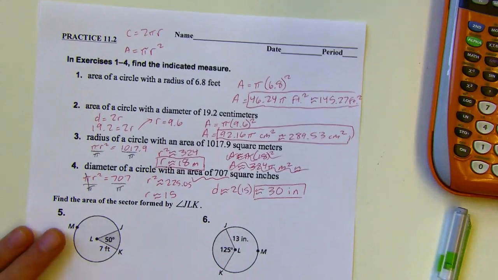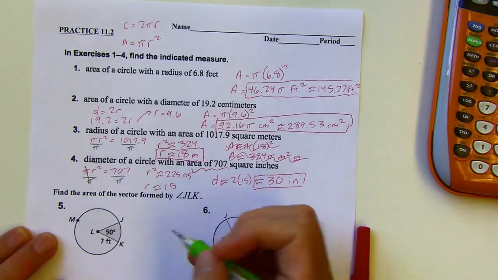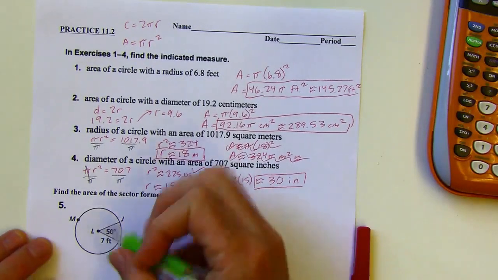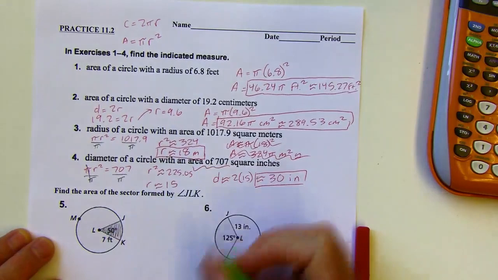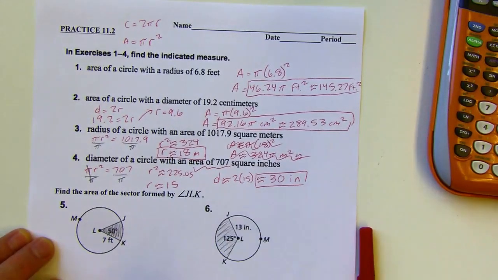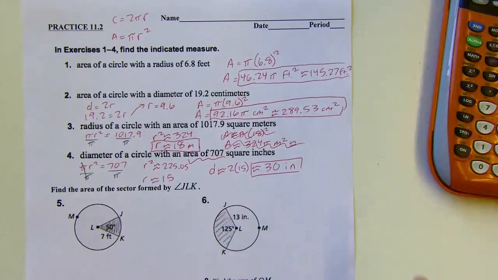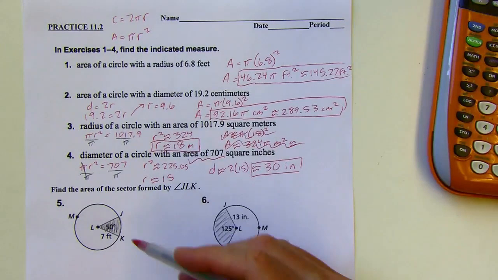Okay. All right, moving on. Find the area of the sector formed by angle JLK. It's a little hard to see the shaded part here, but we're finding the area of this shaded piece on this one and this shaded piece on this one. Okay, I had to make another cut because my phone went off. All right, here we go.